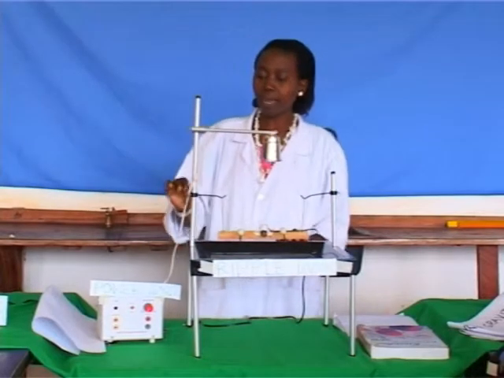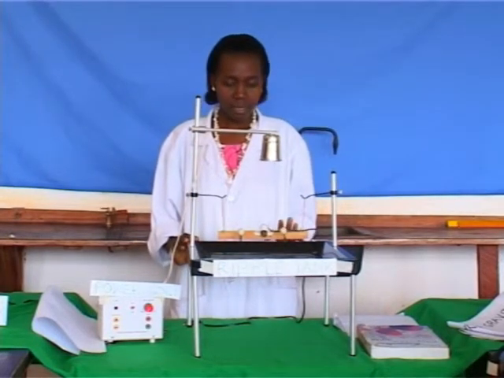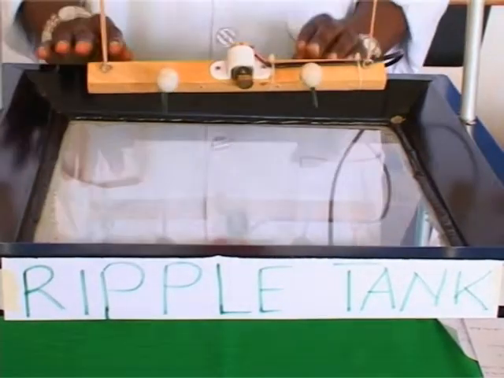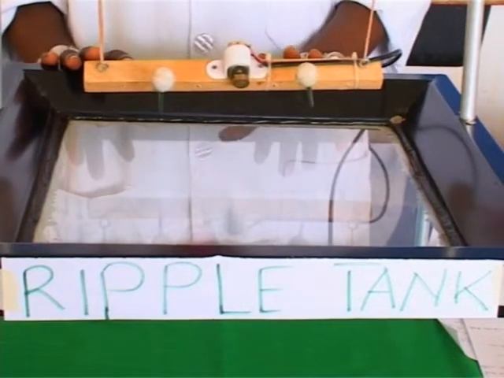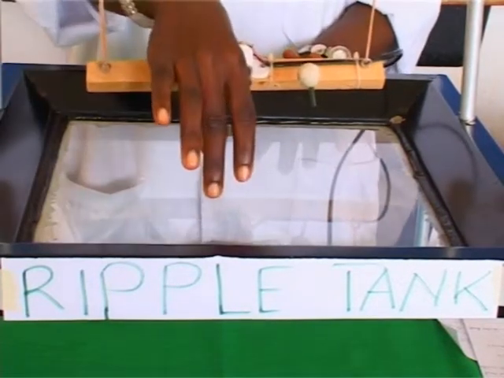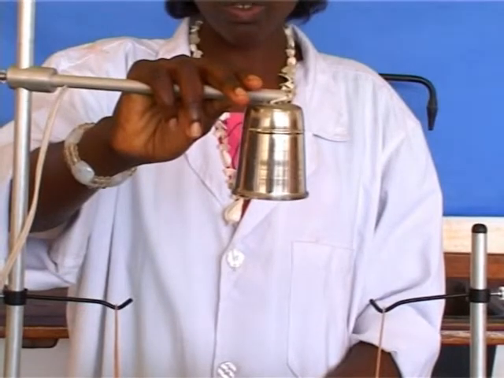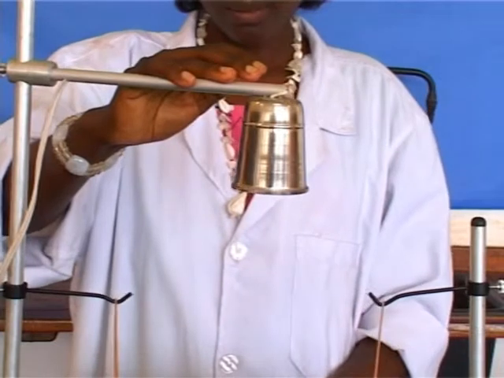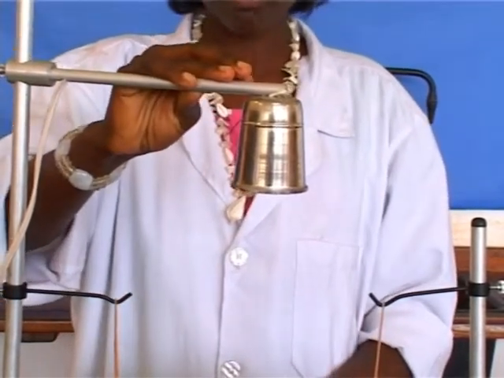Ripple tank is apparatus which is used in the study of behaviors of waves. It has main parts like this part. This one is a transparent shallow tray which water is filled. This is the lamp which is used to illuminate the surface of water and to project wave patterns on the screen under the ripple tank.